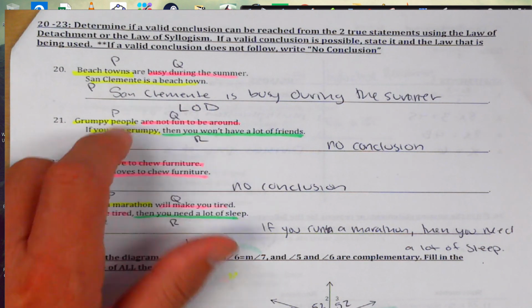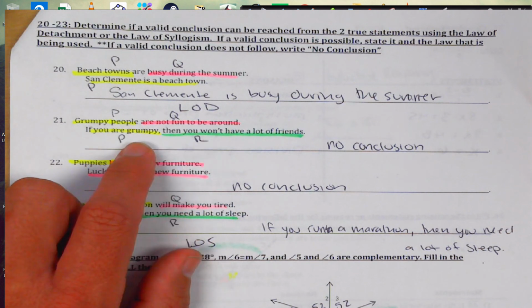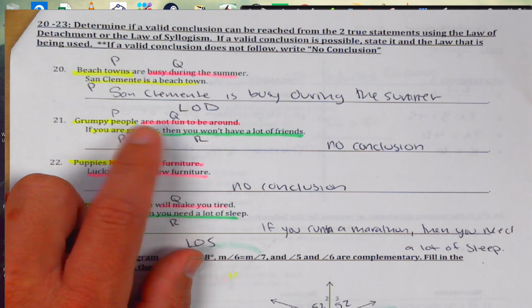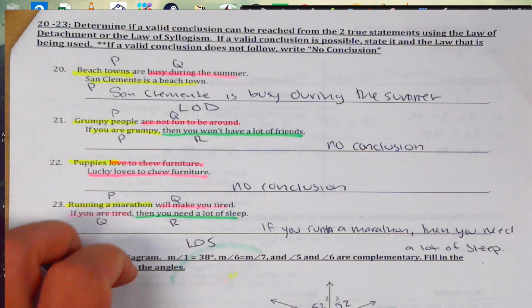law of detachment, so San Clemente is busy during the summer. Here we have, if you're grumpy, you're not fun to be around. If you're grumpy, then you don't have a lot of friends. So this is PQ, PR. That doesn't follow my format correctly, so there's no conclusion. This does not follow law of syllogism or detachment.